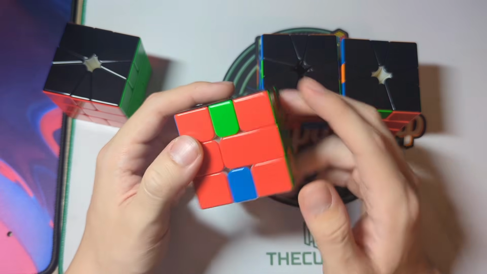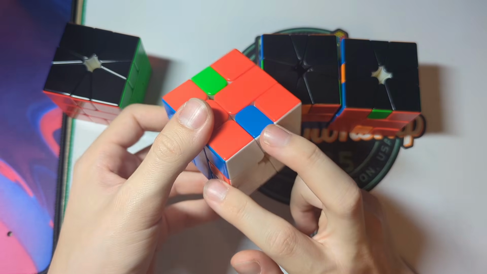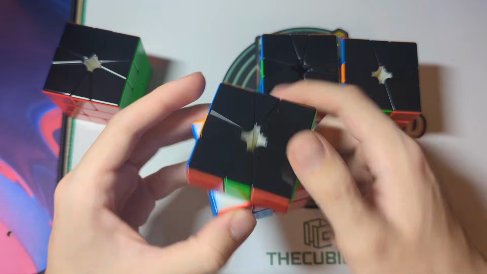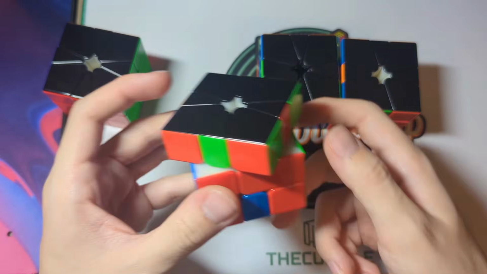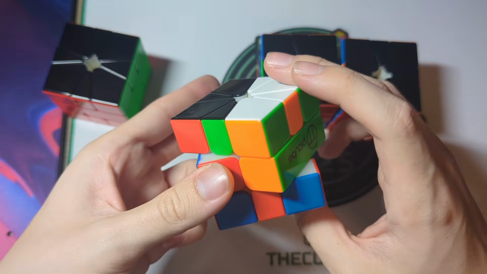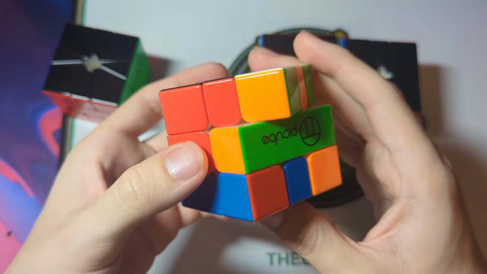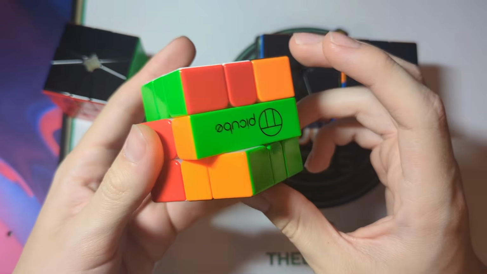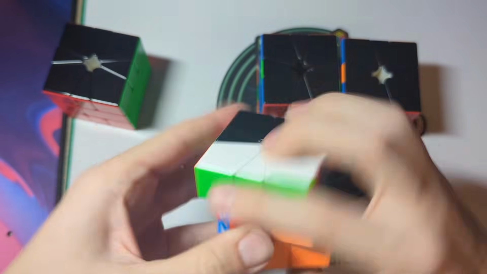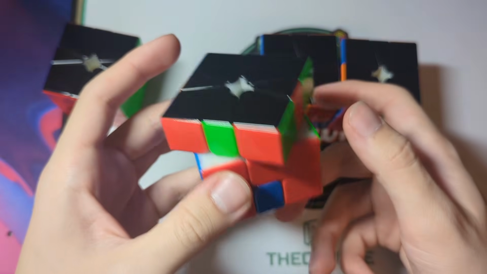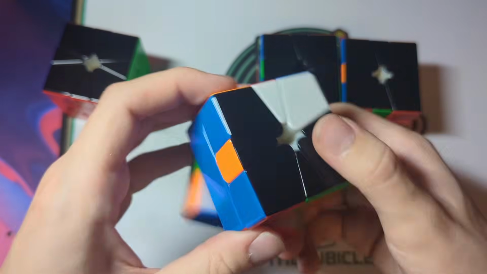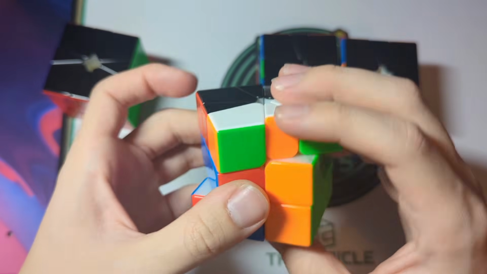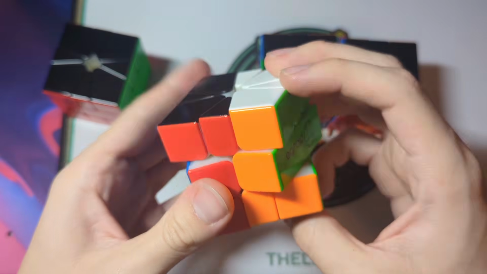So you do the adj-adj switch from here and here, like I showed earlier, and then you cancel into doing adj-adj in the back. So it's slice, D, M2, and then U D prime, M2, and then U prime slice. So one more time, it's misaligned at the top: slice, D, M2, U D prime, M2, U prime slice.